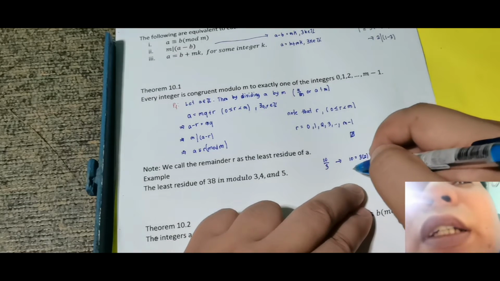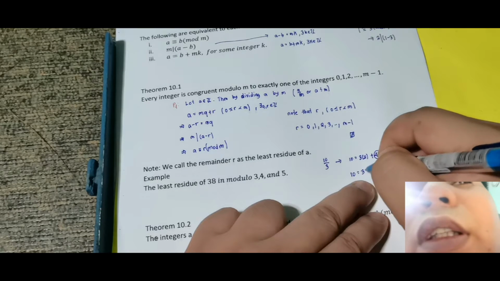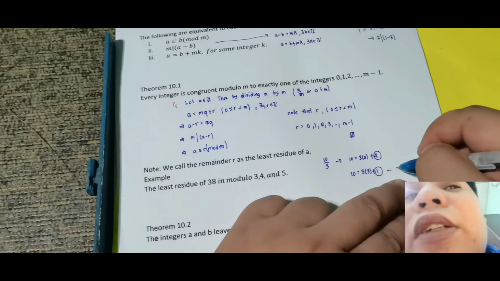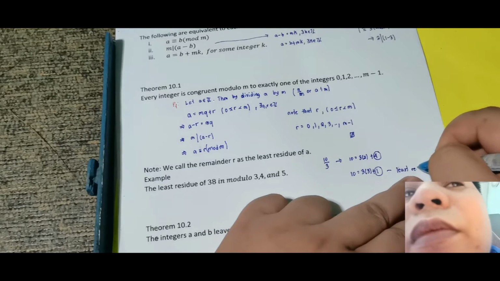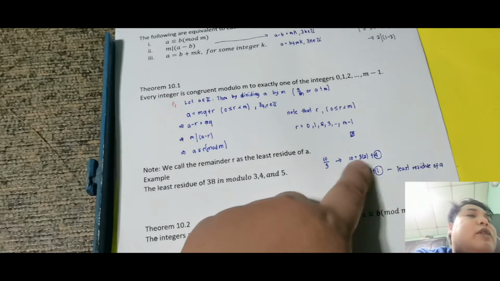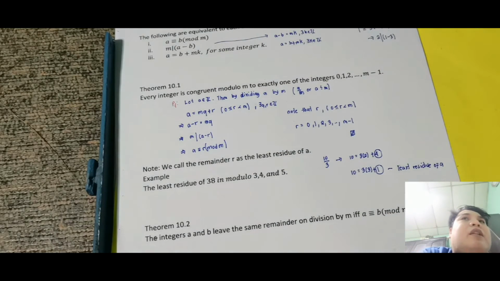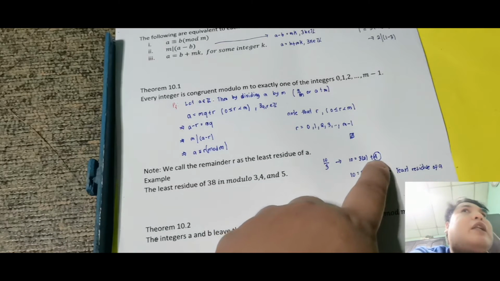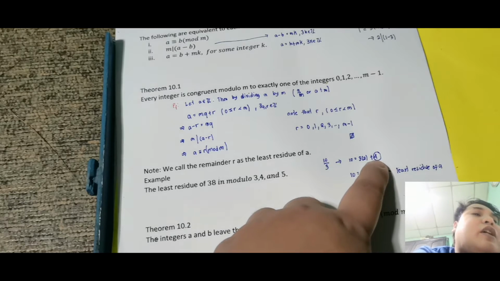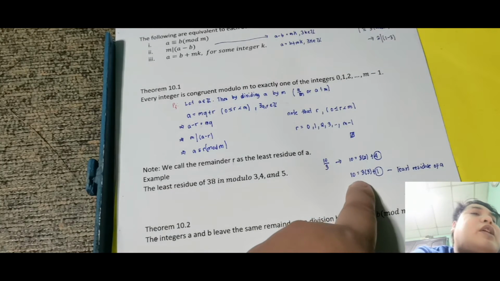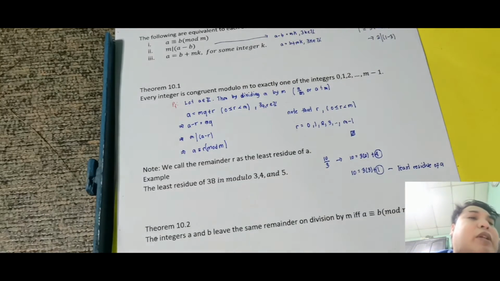So possible, ito yung sagot natin: 10 is equal to 3 times 3 plus 1. Okay, so that is the reason bakit tinatawag siya na least residue of a. Tama lang yung equation na 3 times 2 plus 4, pero hindi yung definition ng division algorithm. Hindi ko siya masasabing least residue kasi hindi niya sinatisfy si division algorithm. So 10 is equal to 3 times 3 plus 1, in which one is the least residue, ang remainder na less than sa ating divisor.